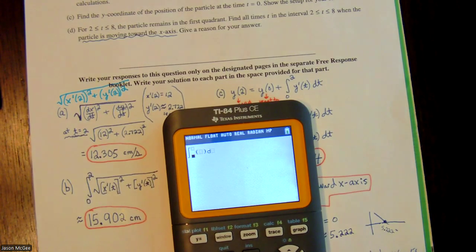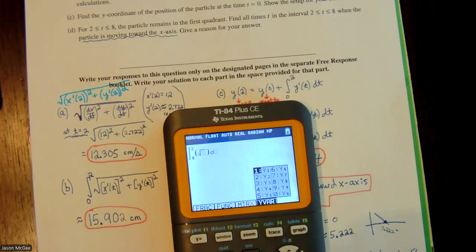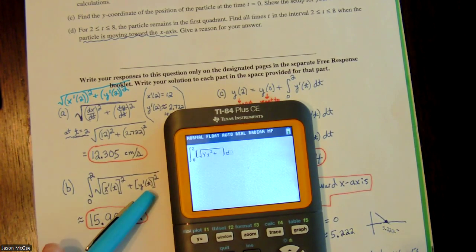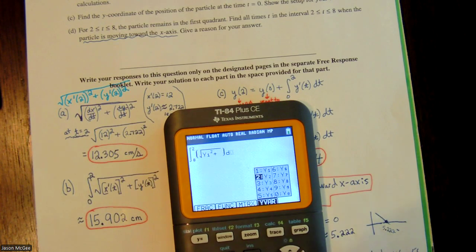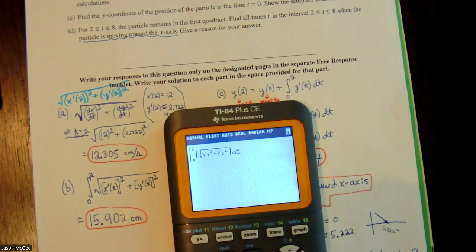So it goes really quickly. We're going to go math 9 between 0 and 2. And then I need to do my square root symbol. And then we're going to go x prime squared, so I'm going to hit alpha trace. That is my y1, and then I'm going to square it. And I'm going to go plus my y prime squared. My y prime, that's my y2, so I'm going to do alpha trace, that's my y2, and I'm going to square that guy. And then it does that integral for us.